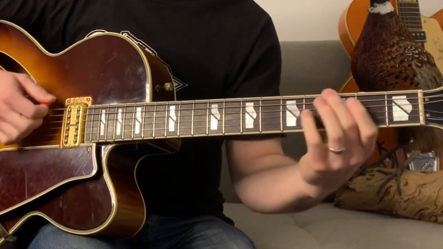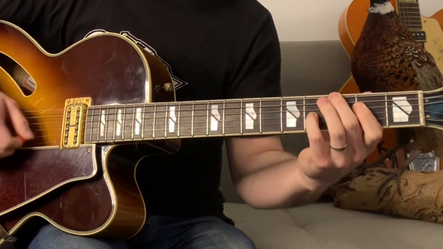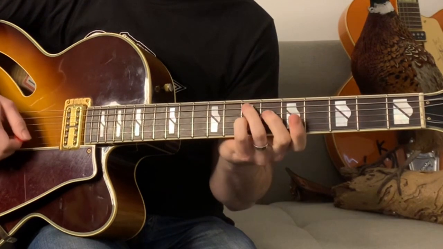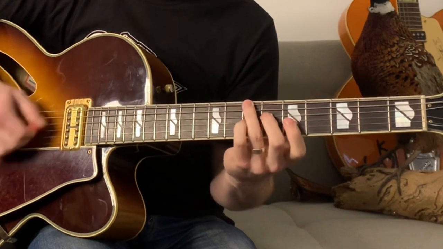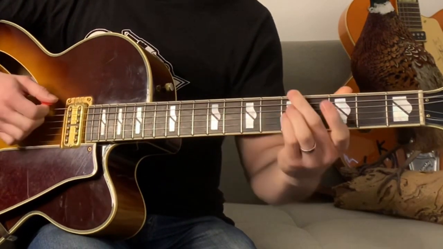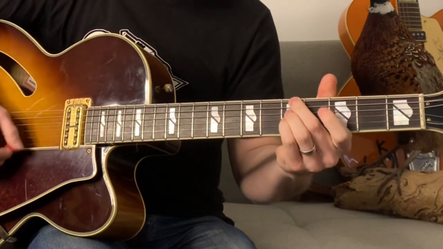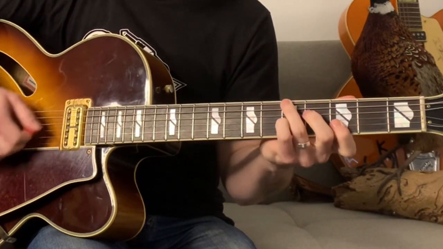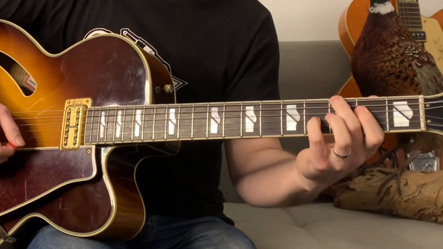Then it might say G. Then it might say E7. So I'm going to play an E7 here, but I'm going to drop the E and put it there. Then it might have an A minor 7. Then a D7. And then we're back to G. Okay? That's just a really short example, but that's the kind of thing that you're going to come up against.